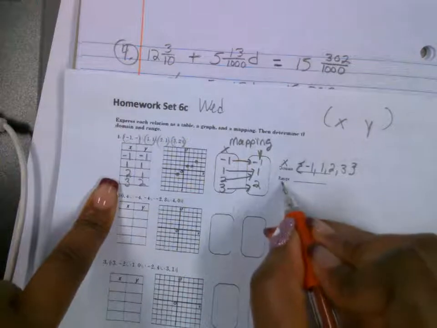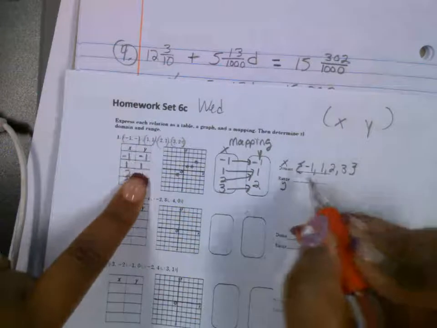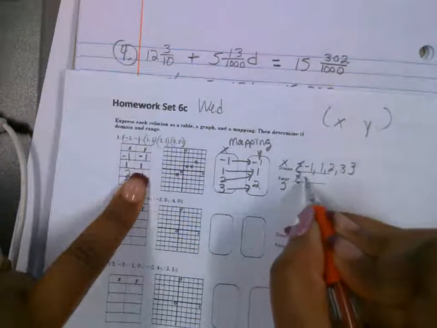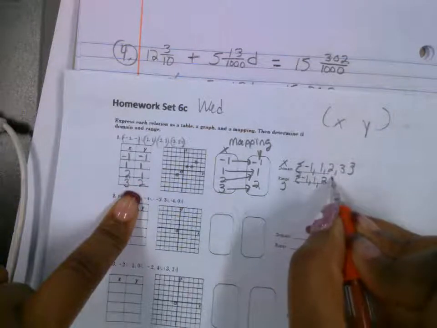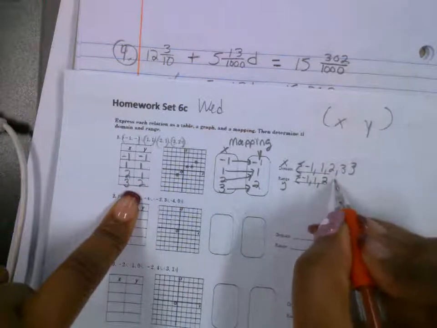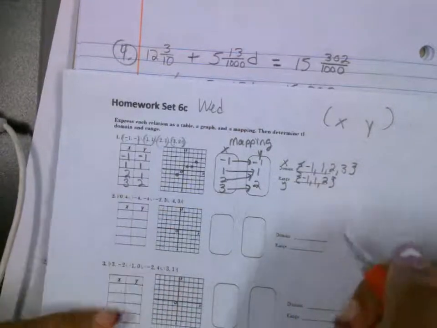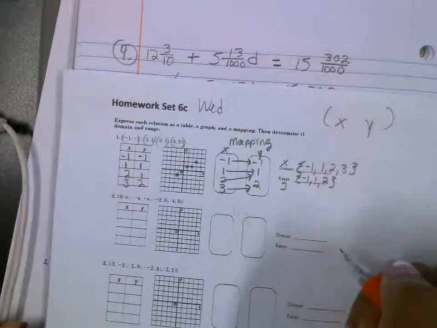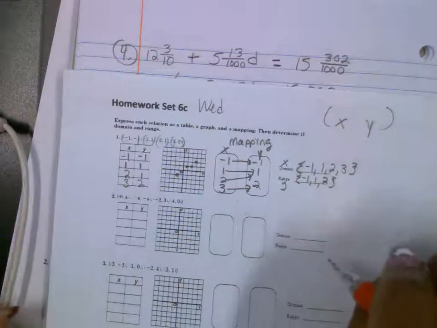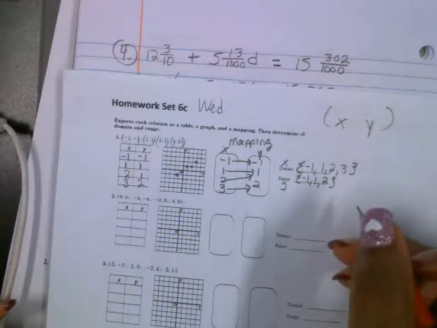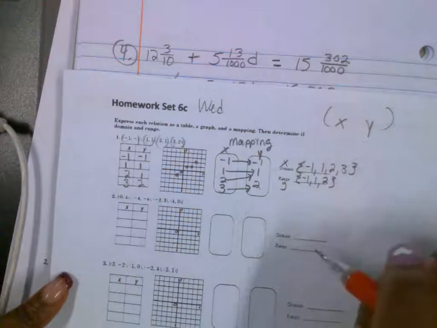Your range values, which are your y values, are these values right here. Bracket again, -1, 1, and 2. Any questions about that? Are y'all okay with that? This is the page you didn't understand, right? Okay, gotcha.